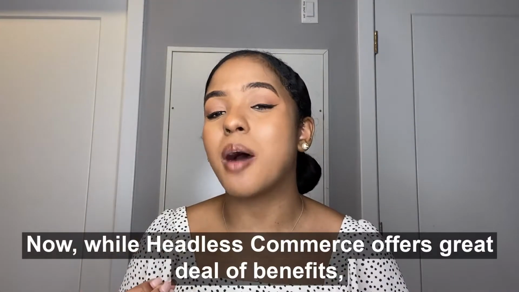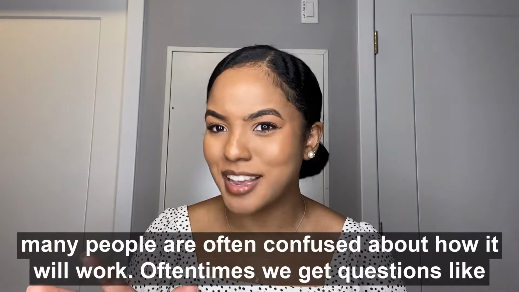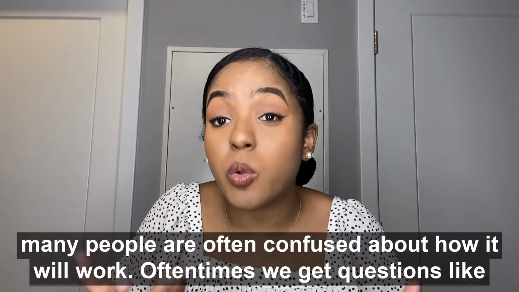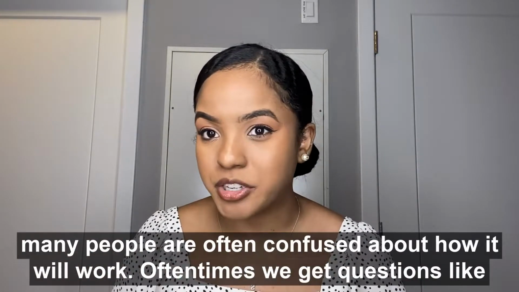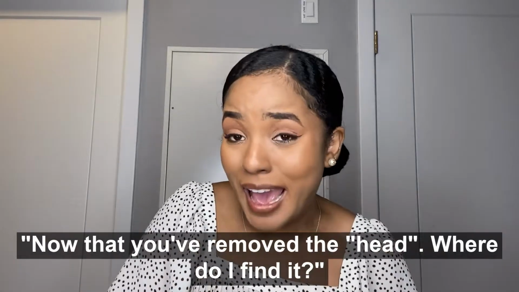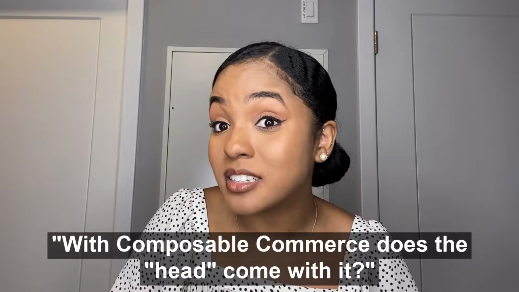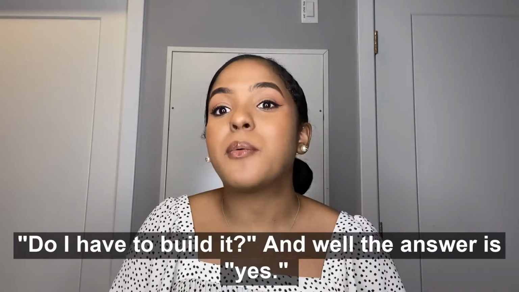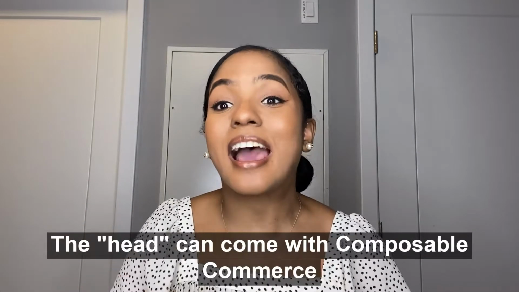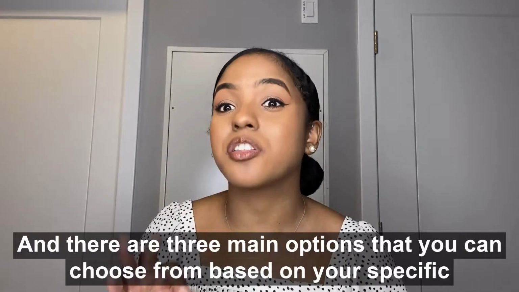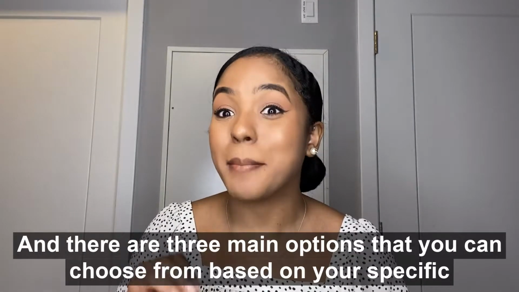Now, while headless commerce offers a great deal of benefits, many people are often confused about how it will work. Oftentimes we get questions like, now that you've removed the head, where do I find it? With Composable Commerce, does the head come with it? Do I have to build it? And well, the answer is yes, the head can come with Composable Commerce. And there are 3 main options that you can choose from based on your specific requirements.